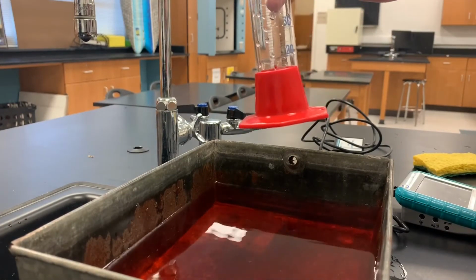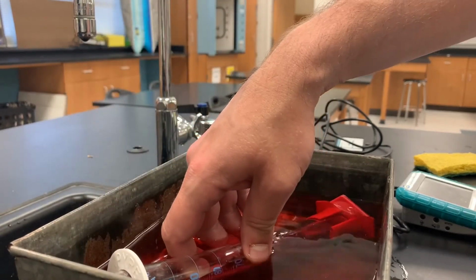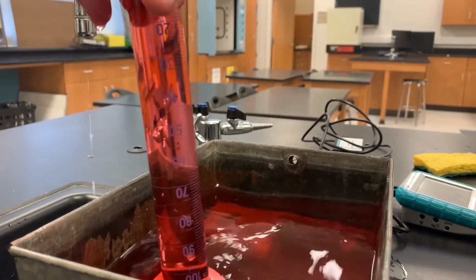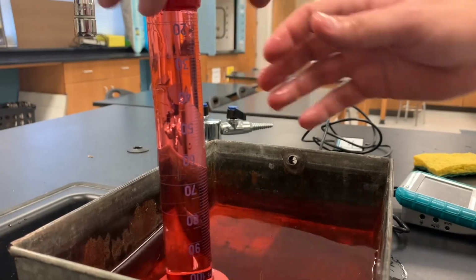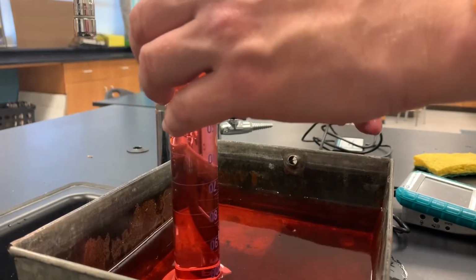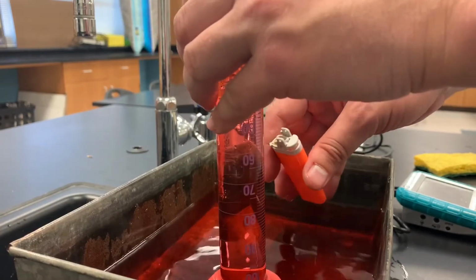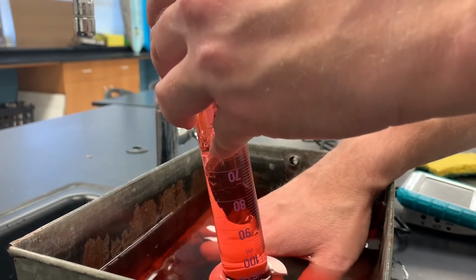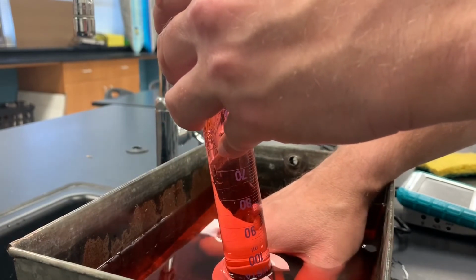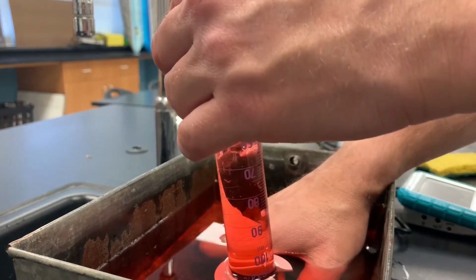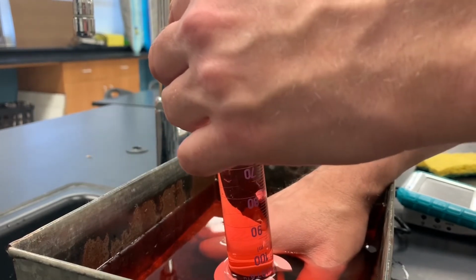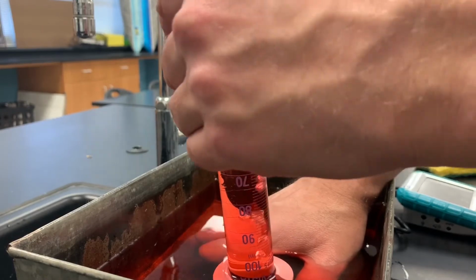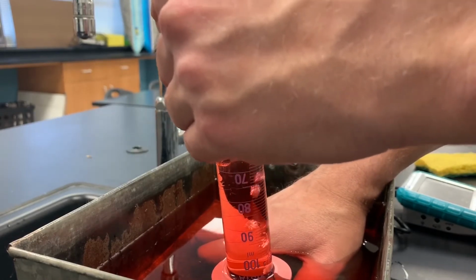Over here I've got a tank of water that I've added some red food coloring to help you see, and I've got a 100 milliliter graduated cylinder. Now I'm going to fill it completely full of water and then invert it. What I'm going to do is add the gas from the lighter to the graduated cylinder by putting the lighter underneath and then depressing the button and slowly bubbling the gas in to collect it. So I am slowly filling this cylinder up with butane gas.